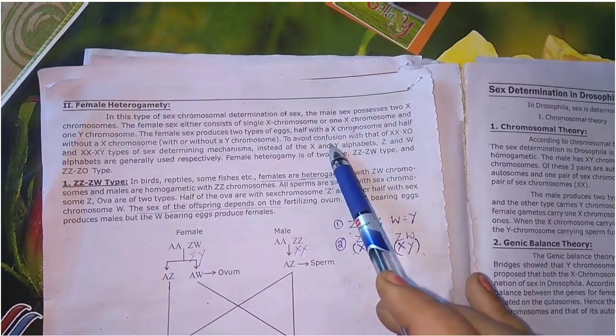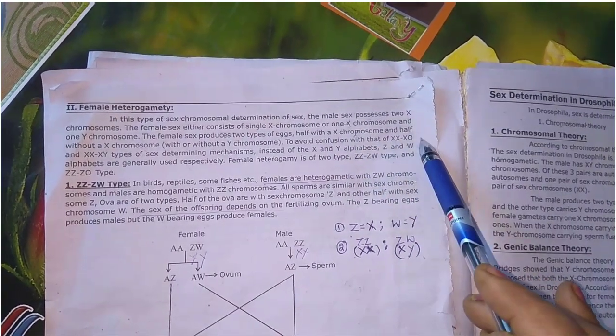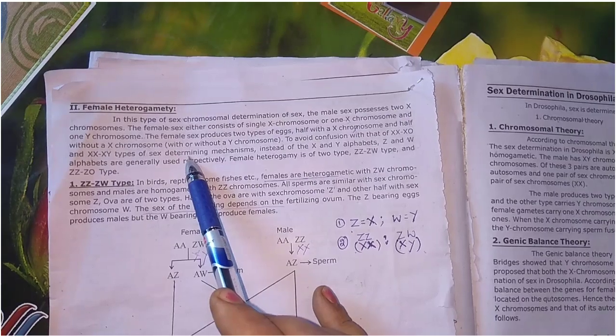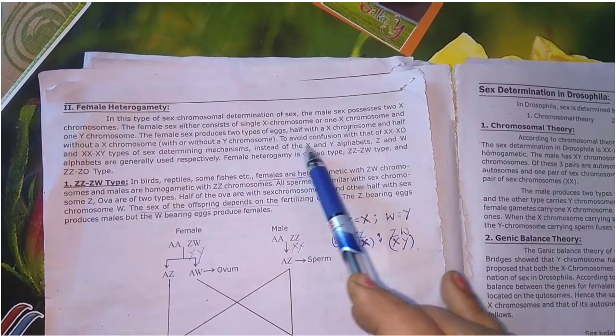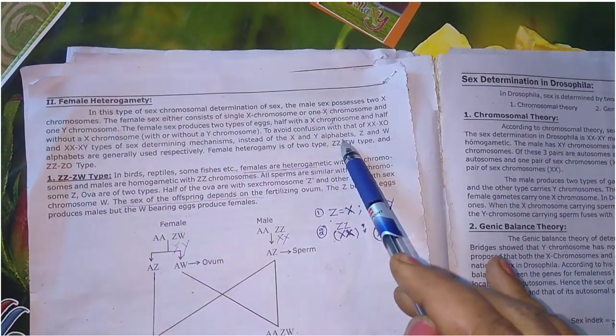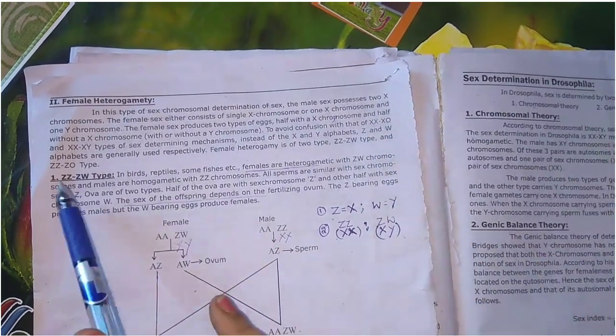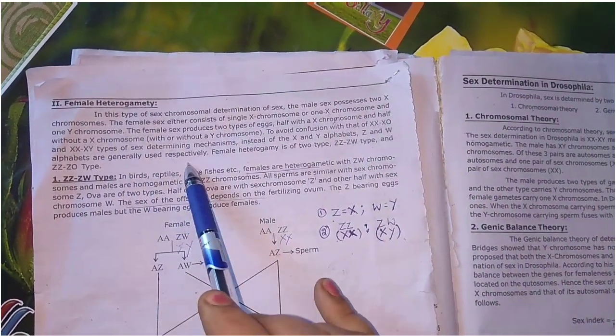To avoid confusion with the XX-XO type and XX-XY types of sex determining mechanism, instead of the X and Y alphabets, the Z and W alphabets are generally used respectively.